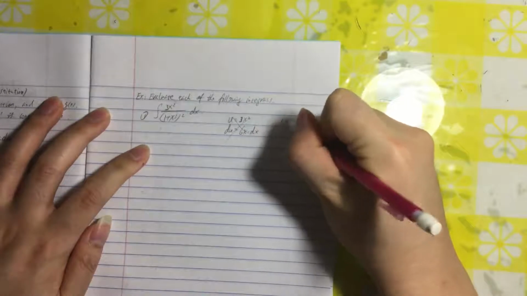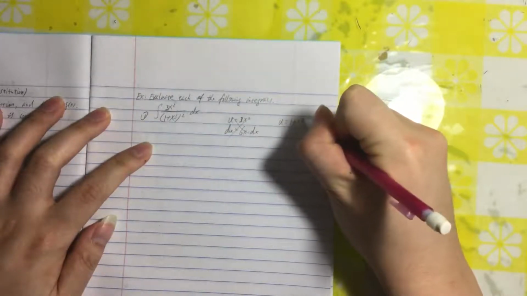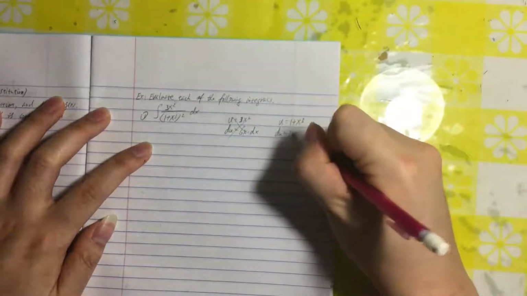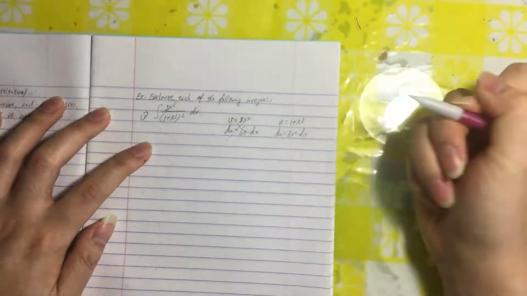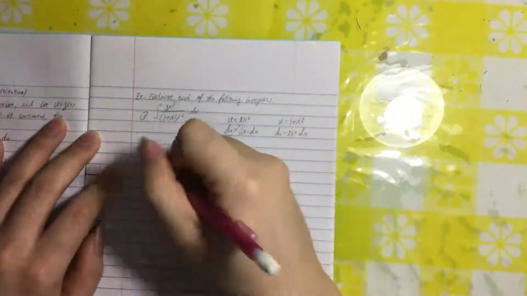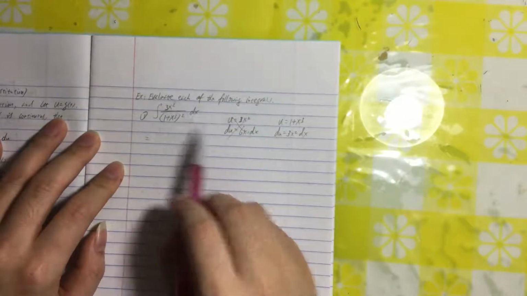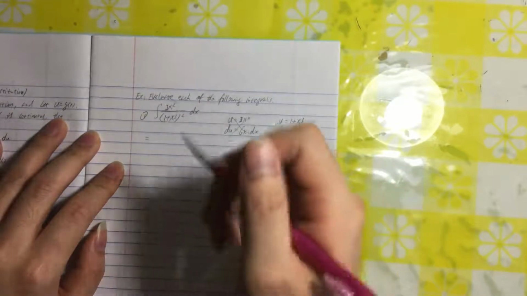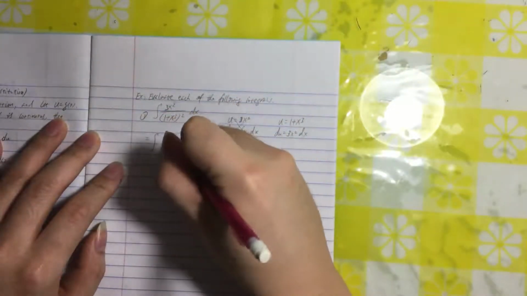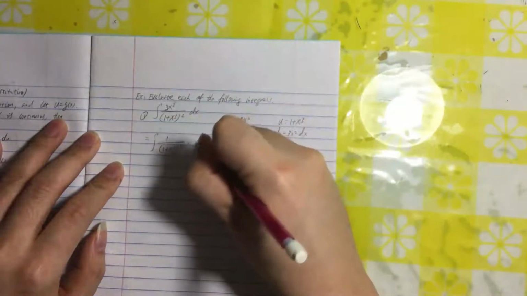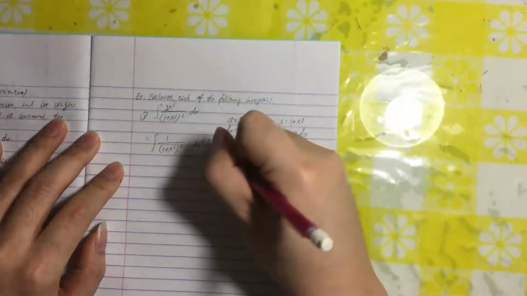Since the numerator won't work, let's try to let u be the denominator and see if it works. If I let u be 1 plus x cubed, what's my du? Du will be 3x squared times dx. Now, you can see that the numerator is 3x squared, and we have dx here. In order to substitute du, let me put 3x squared together with dx. So this integral can be rewritten as 1 over (1 plus x cubed) squared times 3x squared dx.